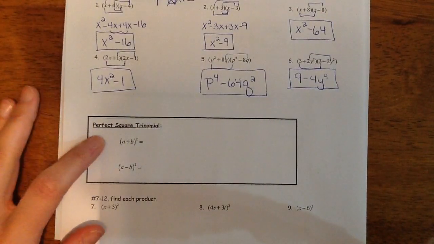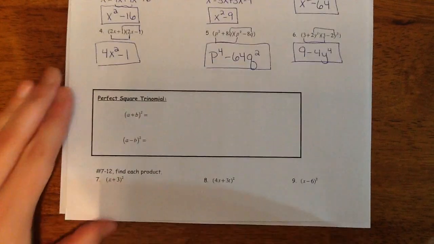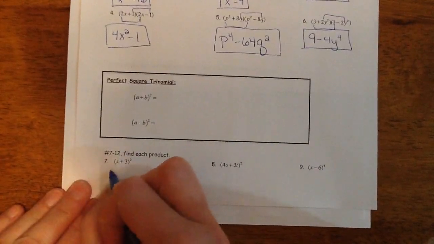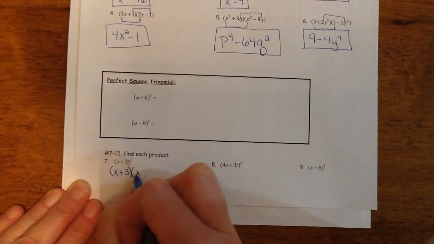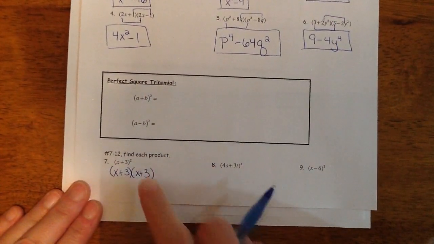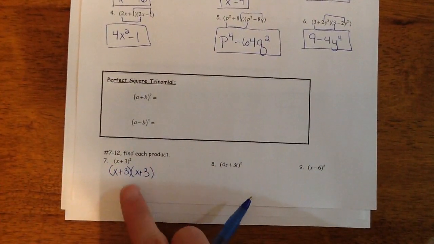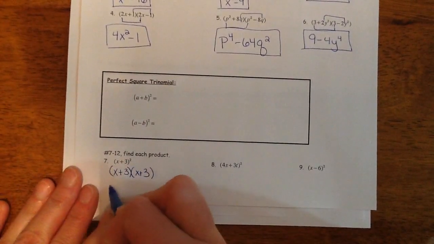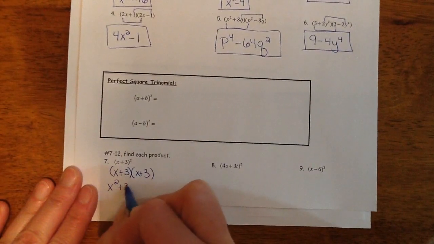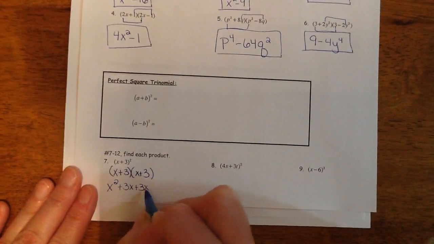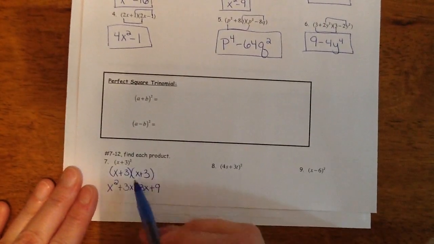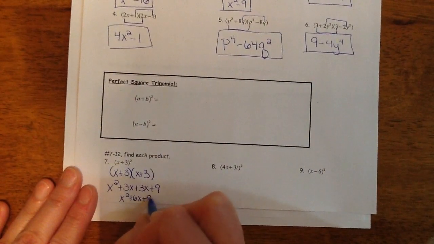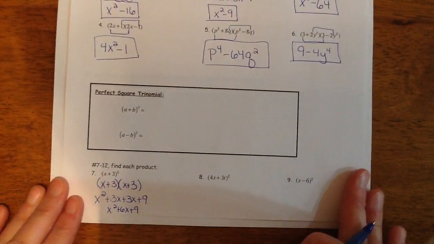The other one is called the perfect square trinomial. So let's go down below here and try this one before we write it down. Now remember, we cannot distribute the square. We actually have to write it out and then we have to FOIL it. So go ahead and FOIL: first, outer, inner, last. And then bring your middle terms together.